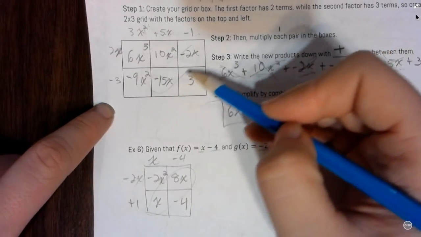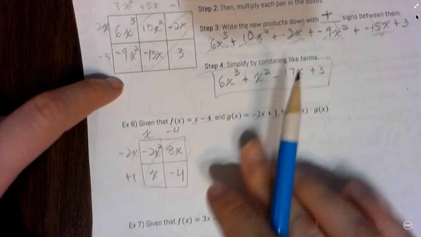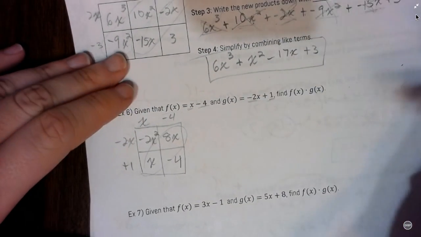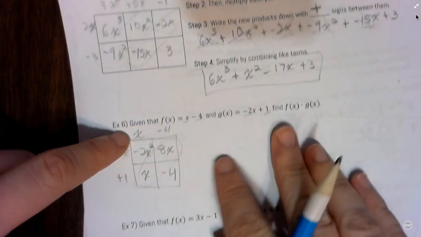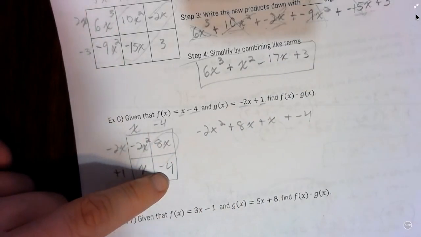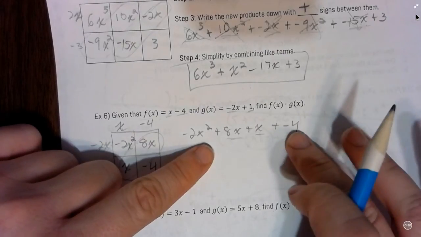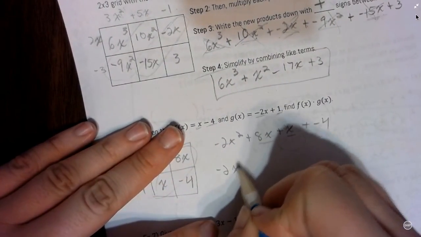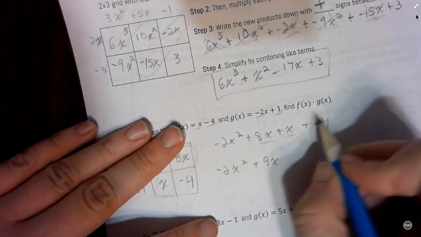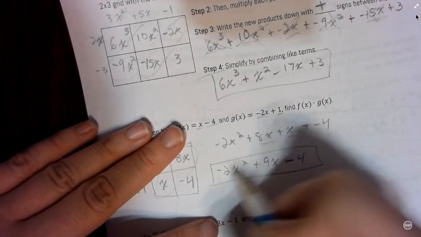And then I do just want to show you, which I forgot to point out before, that if you look along the diagonals, unless you set up your original polynomials really out of order, your like terms will be along the diagonals, which is kind of cool. So just be aware that that little cheat exists. Anyway, so I've multiplied each pair in the boxes. Next step, write the new products down with plus signs between them. So negative 2x squared plus 8x plus x plus negative 4. And then combine like terms, which in this case, 8x and x are like terms, and the x squared and the negative 4, they don't have any like terms. So negative 2x squared, and then 8x plus x is 9x, and then plus negative 4, or if you want, you can just put minus 4. Your choice. And that is my simplified product.